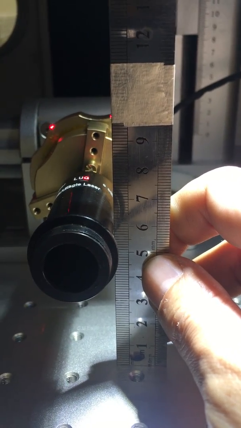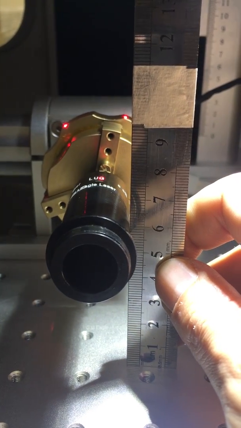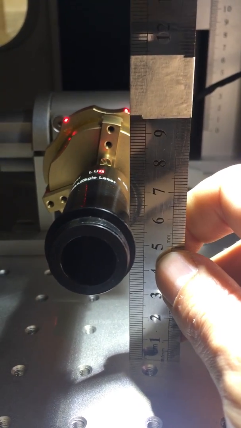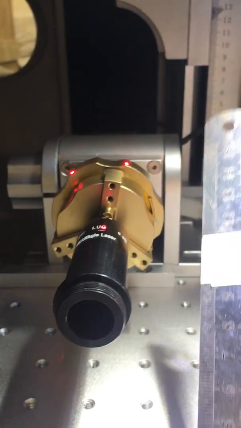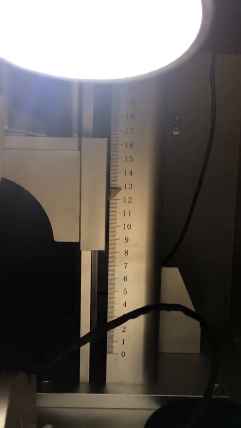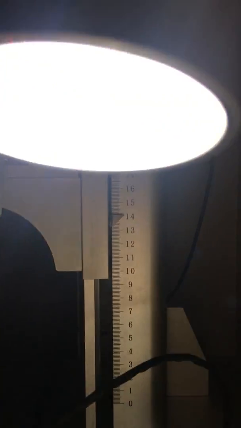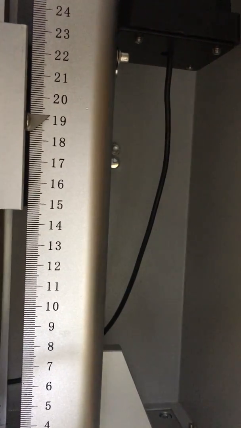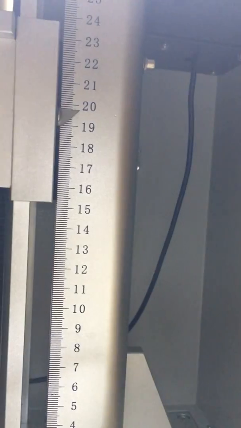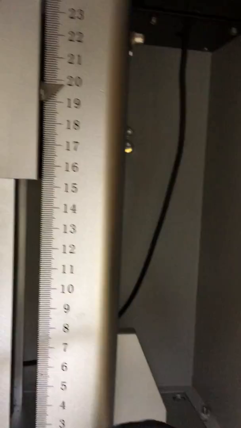Here we can see the height of the part is 17 millimeters, so we have to add 70 to the focal length we just tested. So now we adjust the height of the laser to the right position. Okay, we got it.